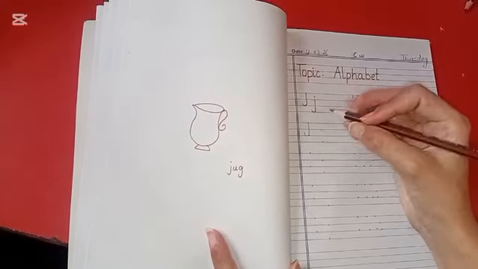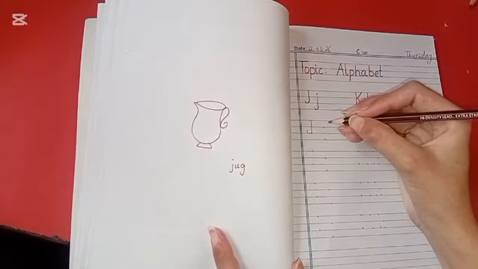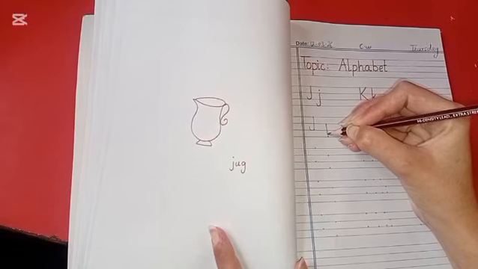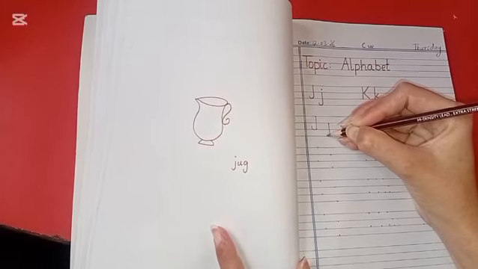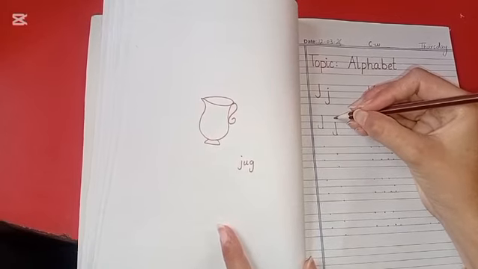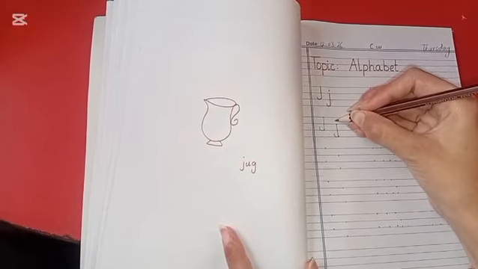Write the small letter. Start with the straight line going down. Add a small hook at the bottom. Put dot.